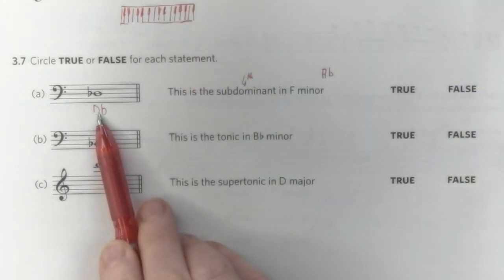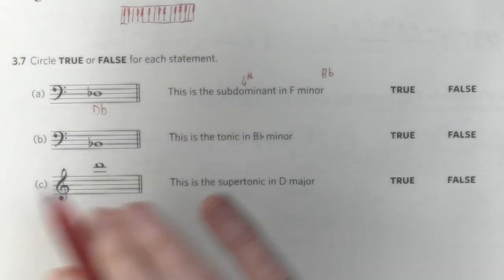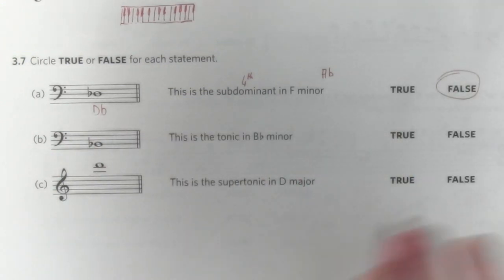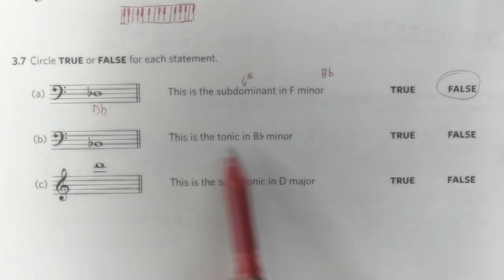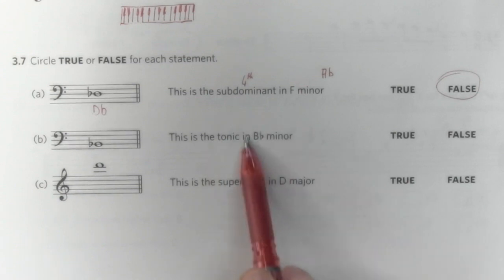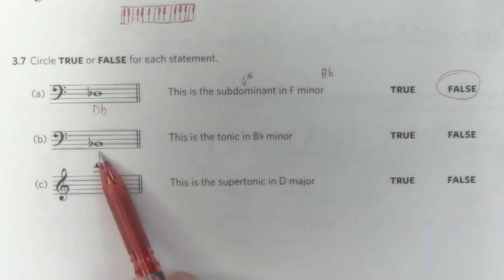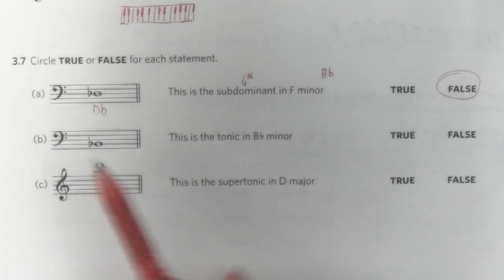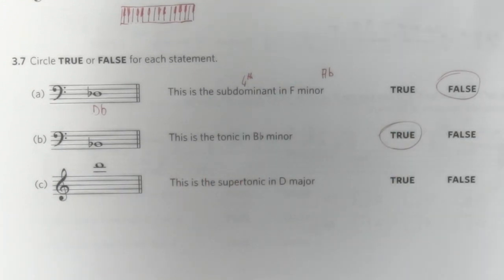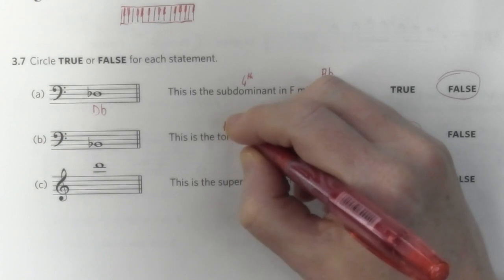So this is D. So the note is already incorrect, so false. We don't need to check flat or not flat. It's false already. Let's see. The second one, B flat minor, the tonic, B flat. So if this is a B flat, it's correct. Easy peasy. B flat, correct. That's the tonic. It's the first degree.